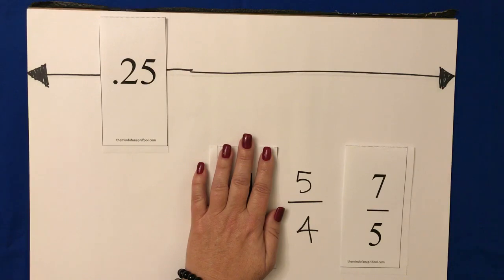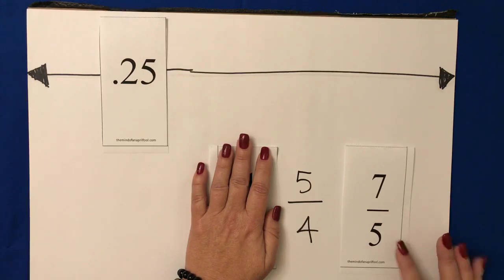Okay, now I'm seeing 7/5 is greater, so maybe that strategy worked for a couple people. 5/4 is less. That's another way of comparing the two.